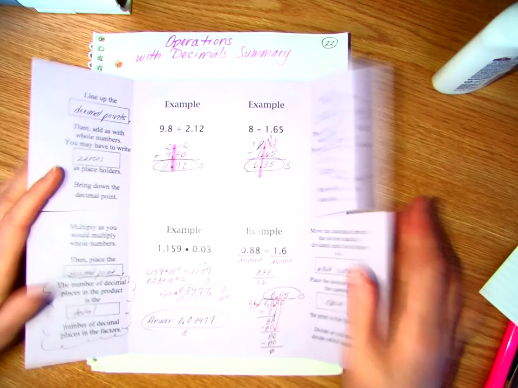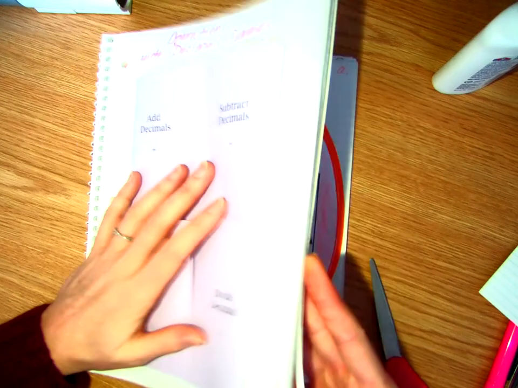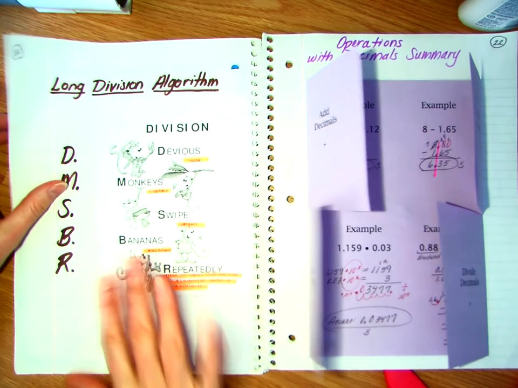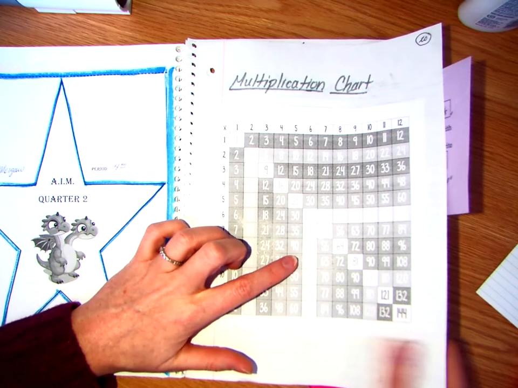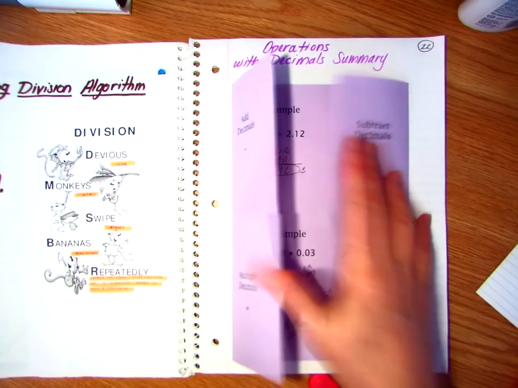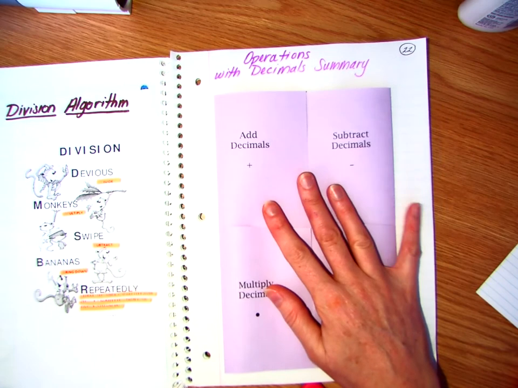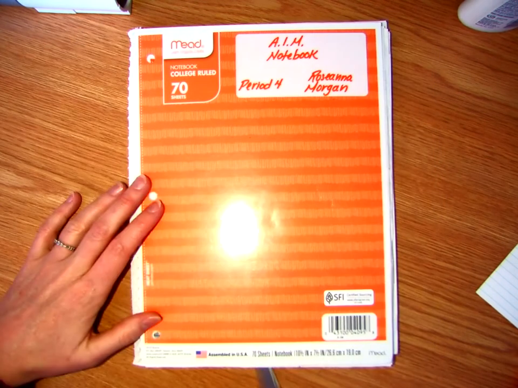Make sure you have all your notes. In addition to this, we're all going to be allowed to use our long division algorithm mnemonic device here. And we're all allowed to use our multiplication chart here. So you have all the tools you need for success tomorrow. All set. Thank you.